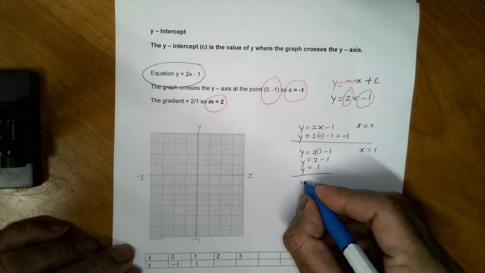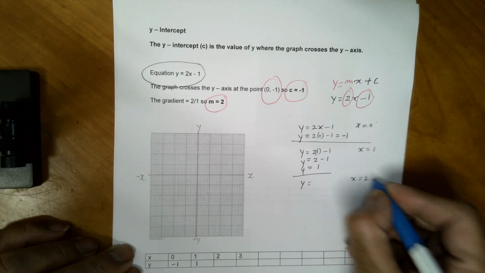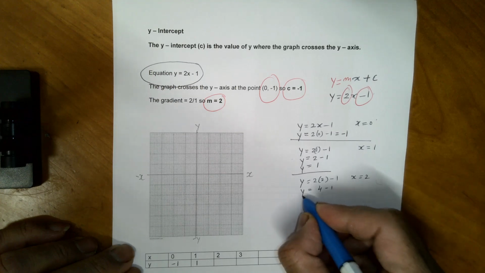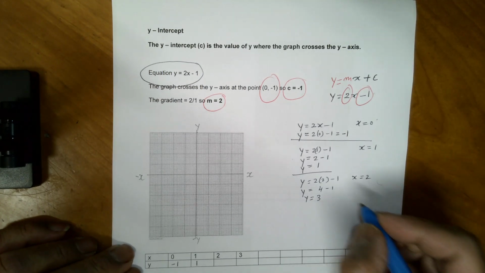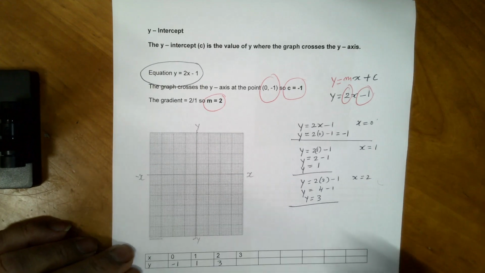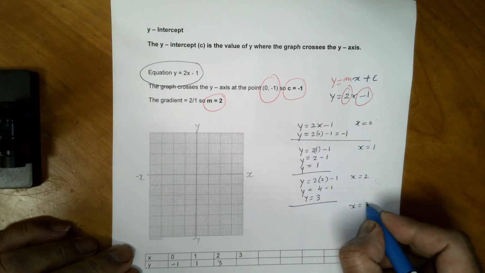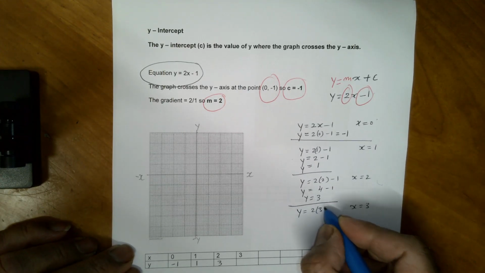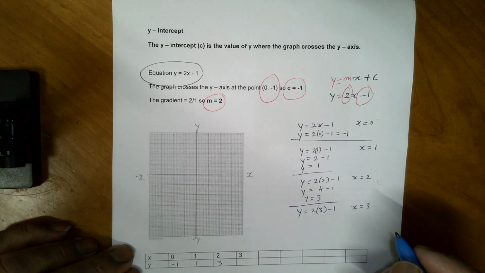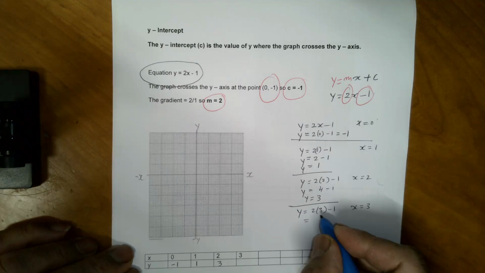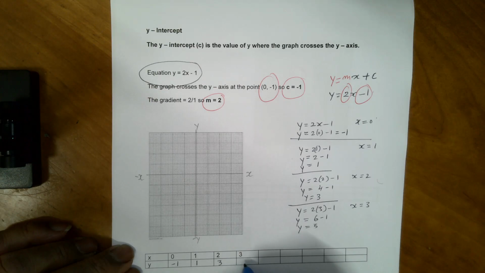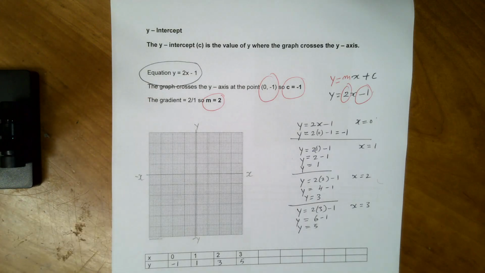If x is equal to 2, and if x is equal to 3, these are the coordinates we got now.